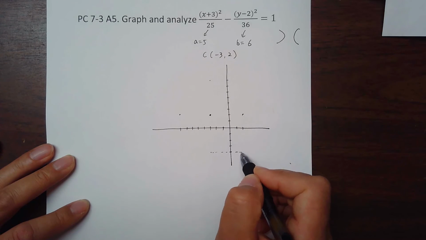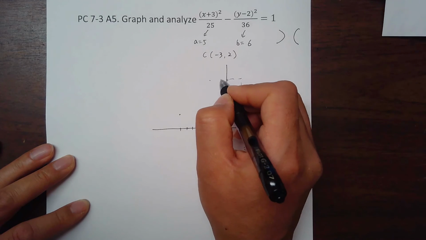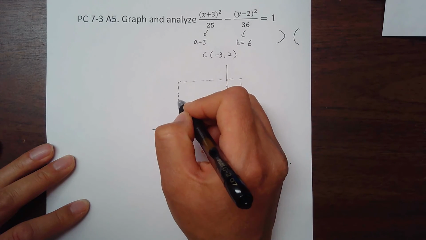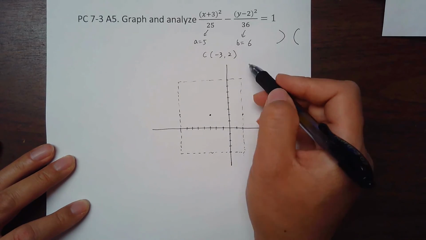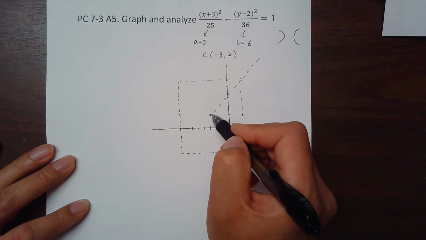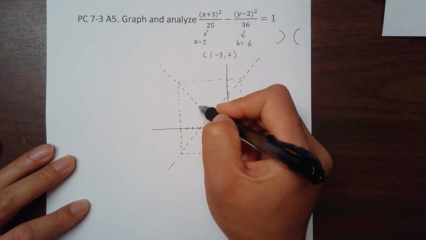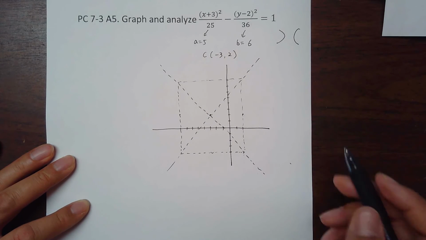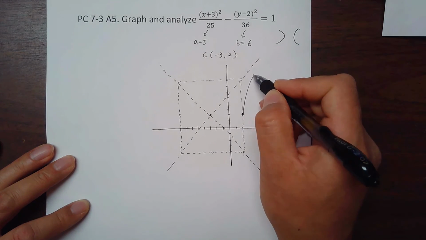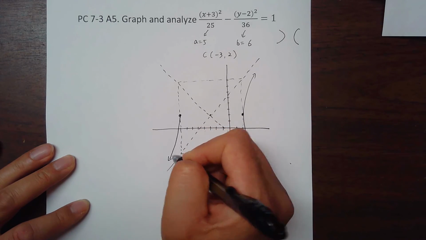And draw the box. Draw the asymptote by connecting the corners. Open left and right. So here's a hyperbola, here's a hyperbola.